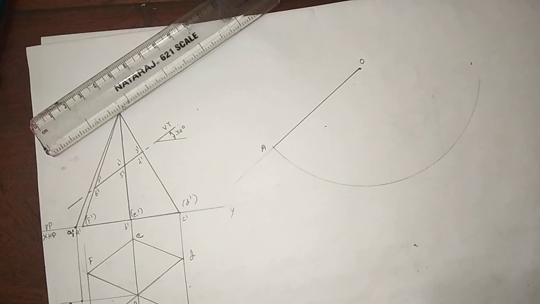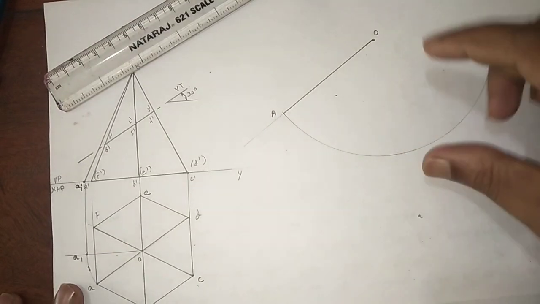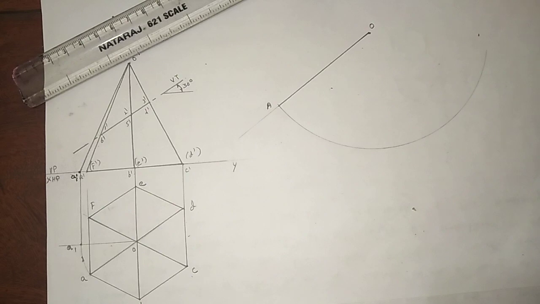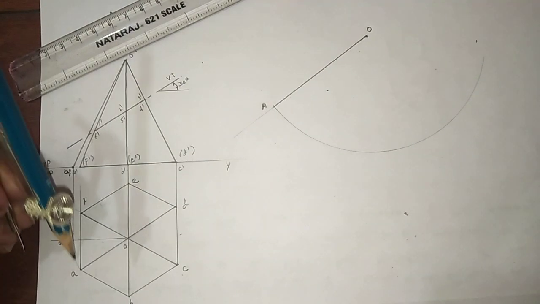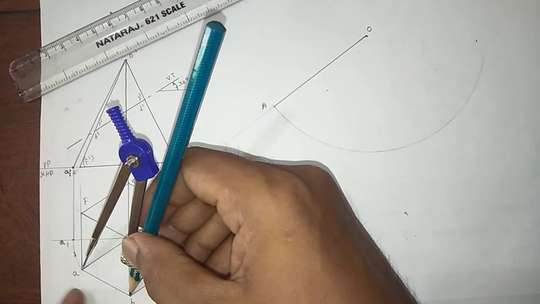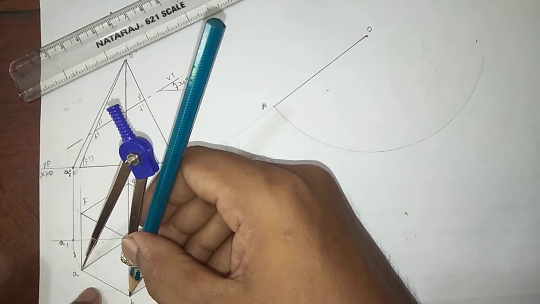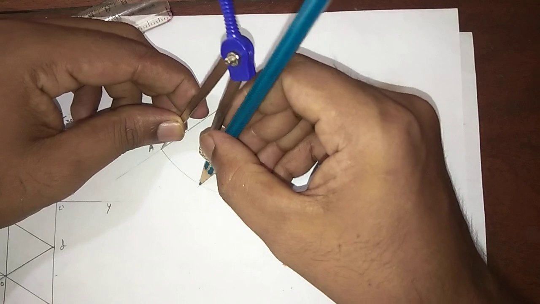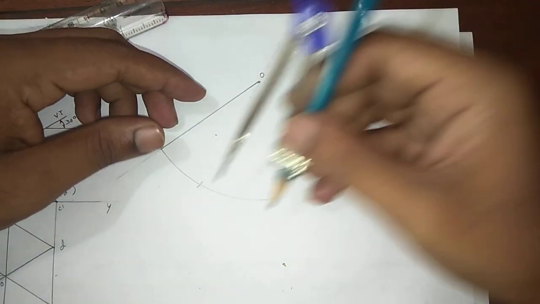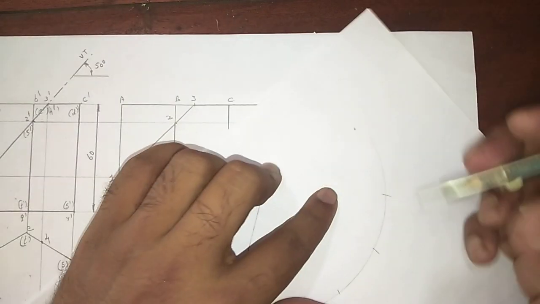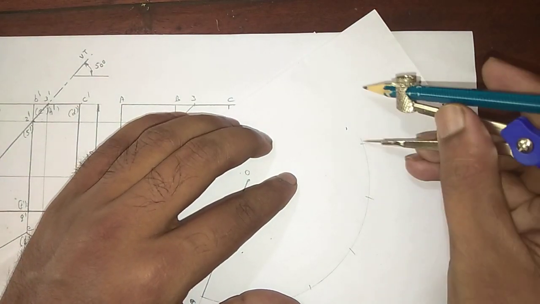Here the hexagon has 6 sides, so we need to divide this portion also into 6 equal parts. For that, take the value of one slanting edge. The value is 30 mm, that means this value is 30 mm. This is the value for the base side of the hexagonal prism. You also measure by your scale, place the compass here at point A and make one arc on the curve already traced, and from this point also cut 1, 2, 3, 4, 5 and 6.